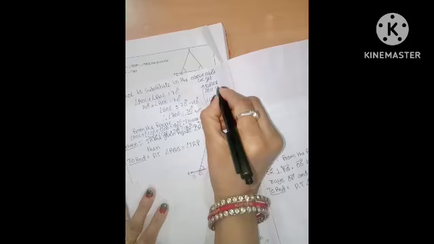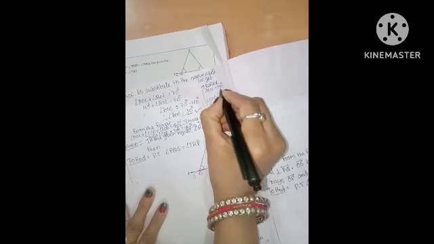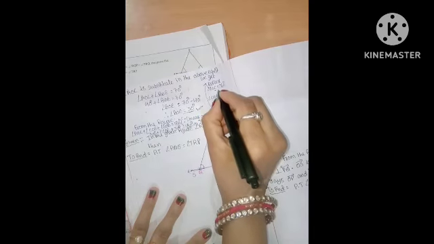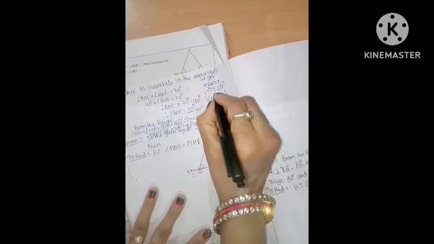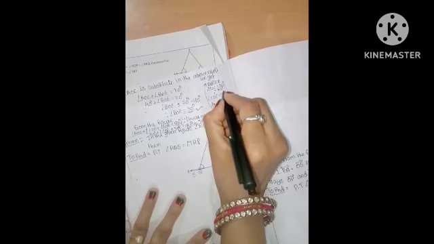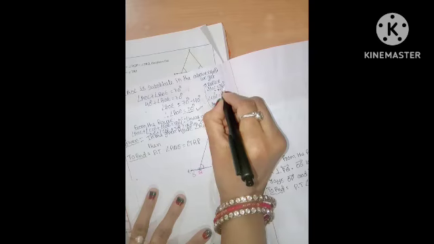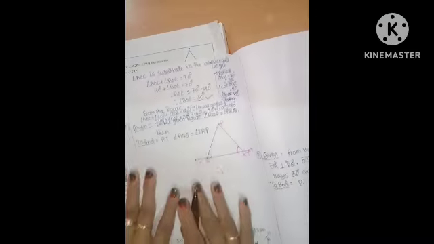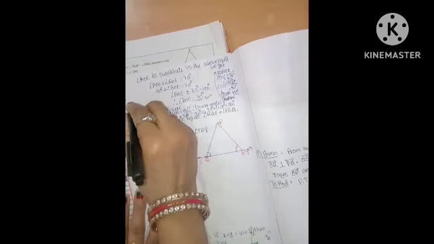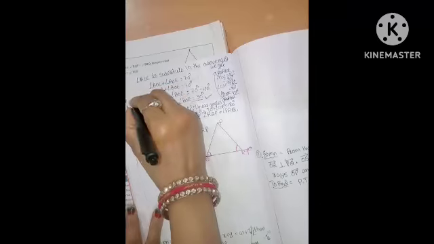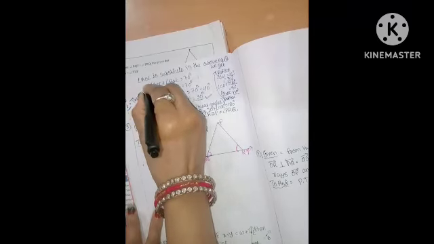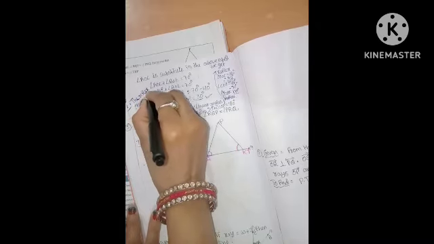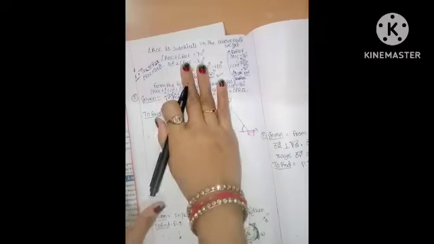How will you get this one? The total sum of all the angles minus the EOC angle. What's the EOC angle? 110 degrees. So what angle will we get? Subtracting these two: 0 minus 0 is 0, 6 minus 1 is 5, 3 minus 1 is 2. So 250 degrees. Therefore, the final answer: the reflex angle of EOC is equal to 250 degrees. Okay, are you understood?